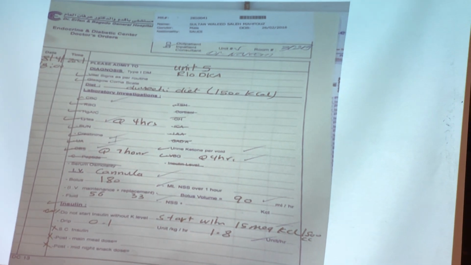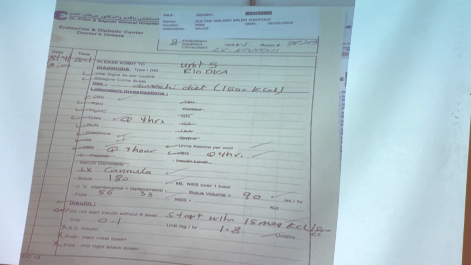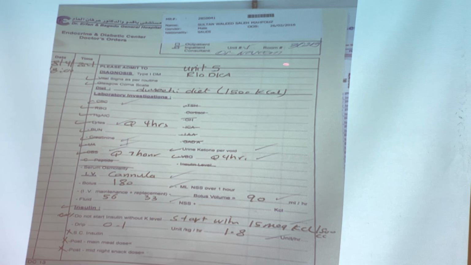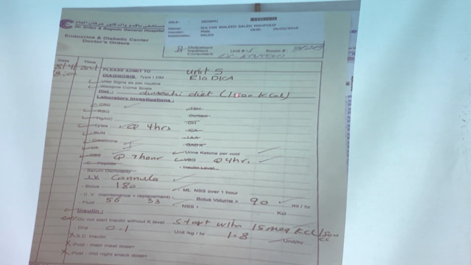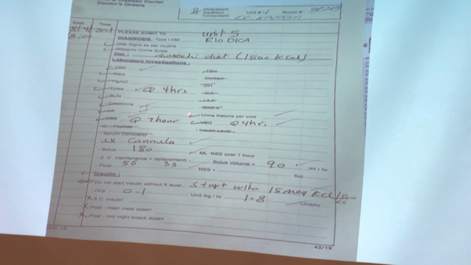This is one patient admitted now, Sultan. He is 5 years. I just took a picture of this one. This is my order sheet. Like here, unit 5, rule out DKA. This is the diabetic diet. Here's the Glasgow coma scale. Like Dr. Nasim said, if the patient is comatose or not doing well, we are ordering to check this every 1 hour until the patient is fully conscious. And here, this is the order: the lytes every 4 hours, VBG every 4 hours, CBS every 1 hour, because I'm expecting this patient to be in DKA.